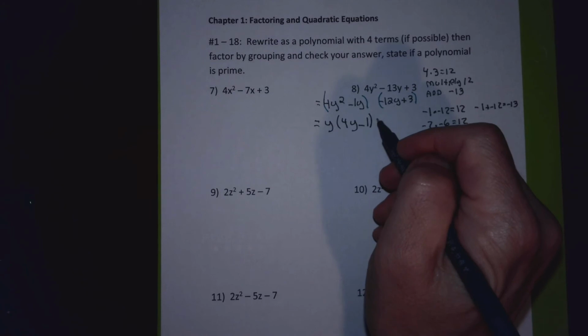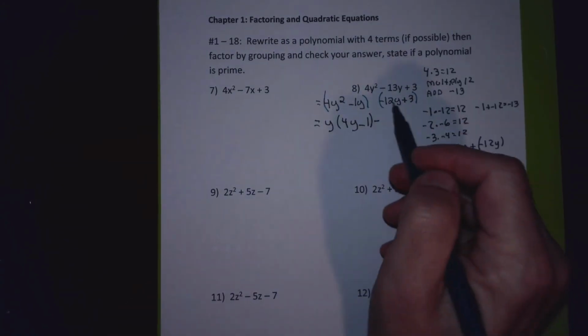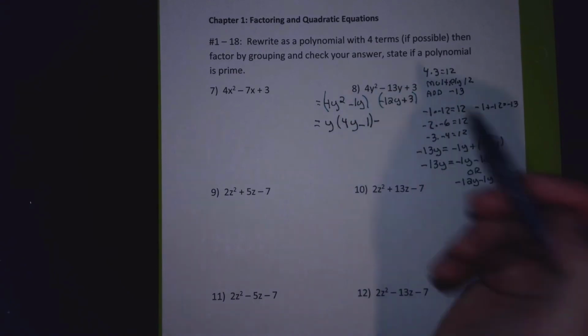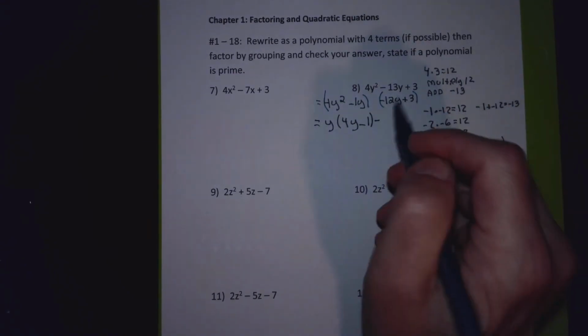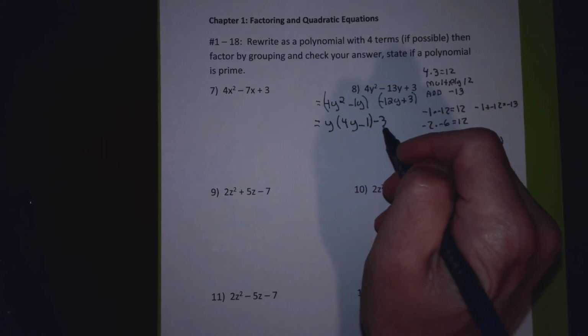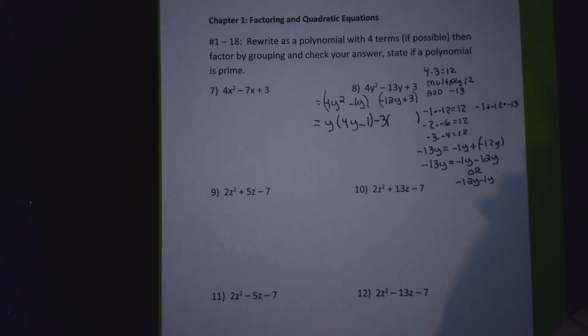Second parentheses, I have to factor out a negative because the first term is negative, and the biggest number that divides evenly into 3 and 12 is 3. I can't factor out a y because the 3 doesn't have a y. So I'm just going to factor out a minus and then a 3. When I factor out a minus, I need to change the signs. When I factor out a 3, I need to divide by 3.